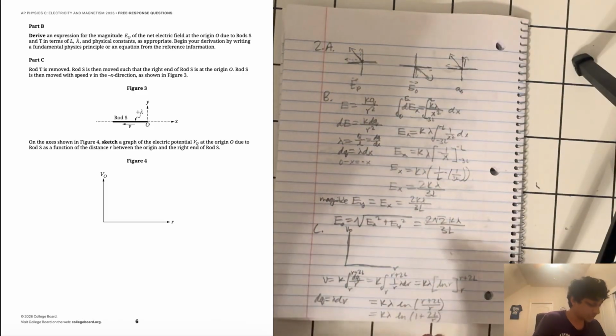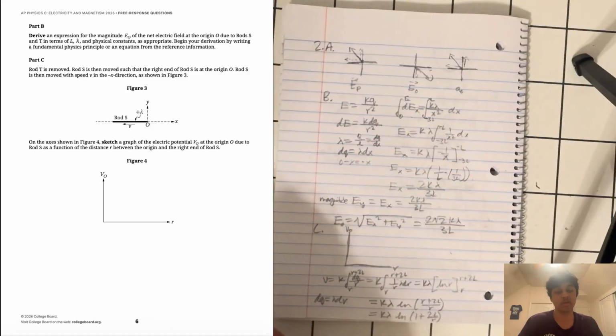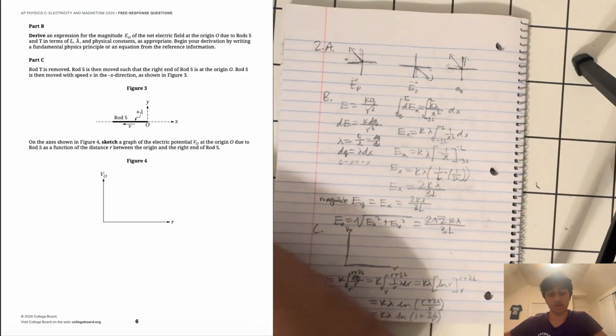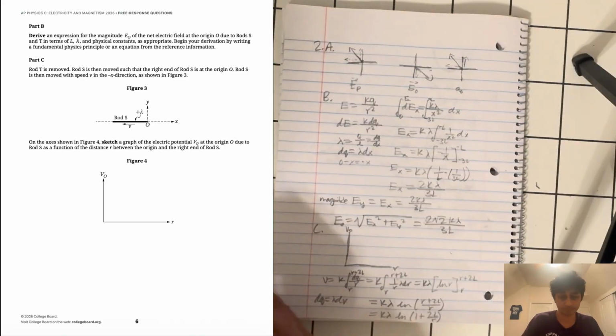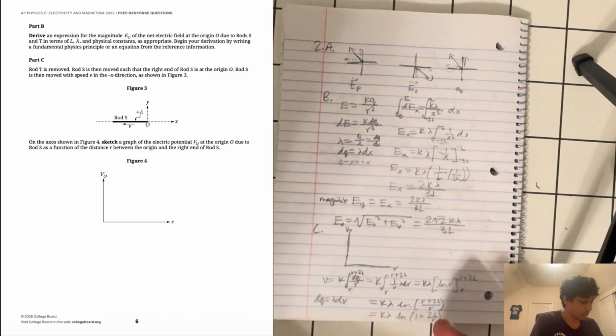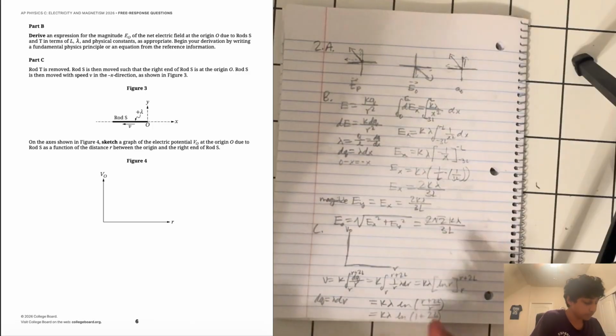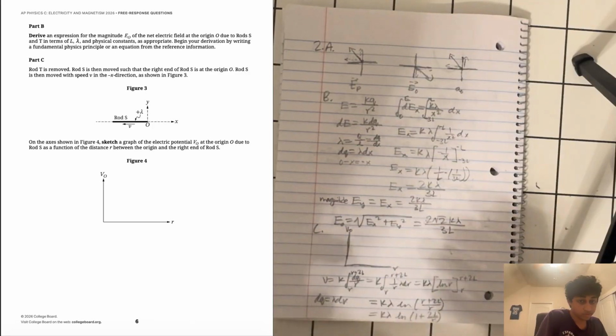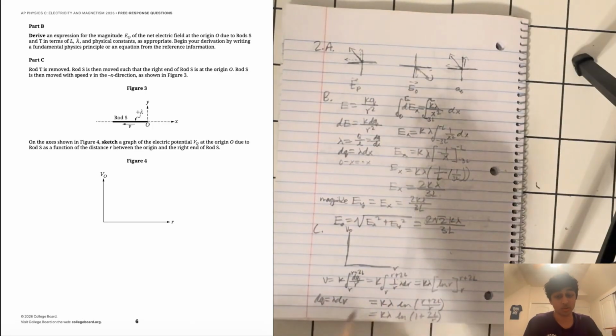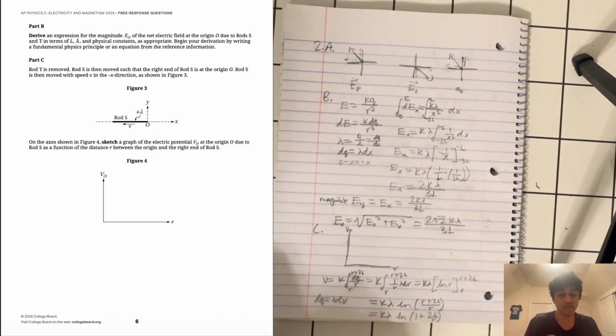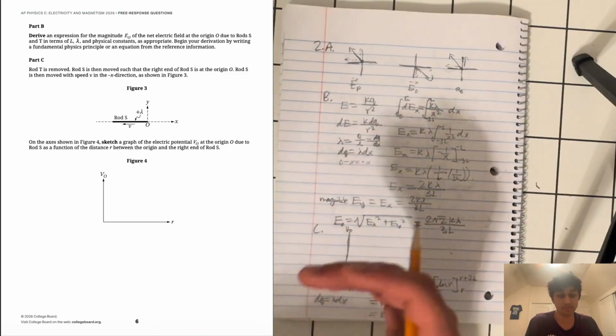And so we should see how the potential behaves as r goes off to infinity, because that's what's happening here, right? The rod is starting at the origin and it's just going off towards infinity. So r is going off towards infinity. If we take the limit of the potential as r approaches infinity, we can see that it's going down towards zero. So we're going to have a sort of asymptote at zero.